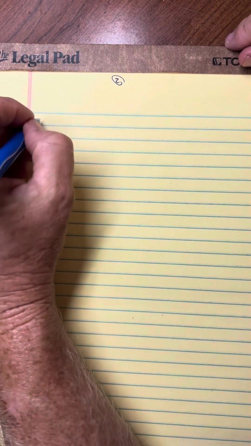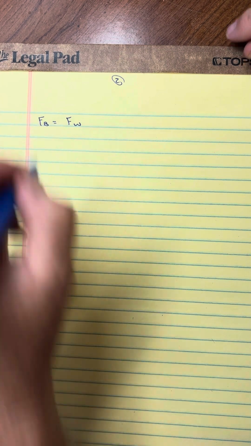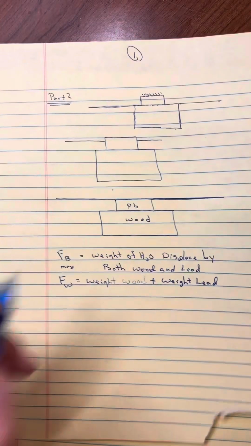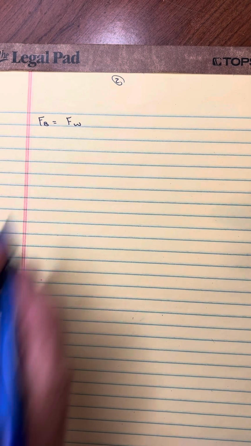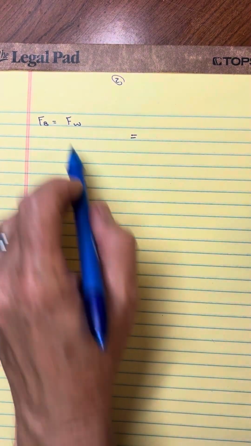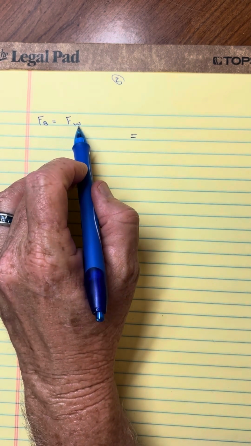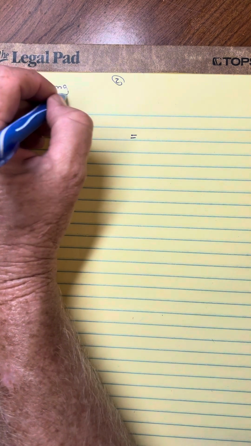So on page 2 here, I'm going to start and just say, okay, so when does the buoyant force equal the weight of the two objects? So I'll put my equal sign here in the middle because there's two of them. Maybe I'll start with the weight then. There would be the mg.